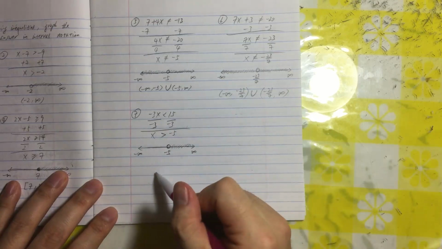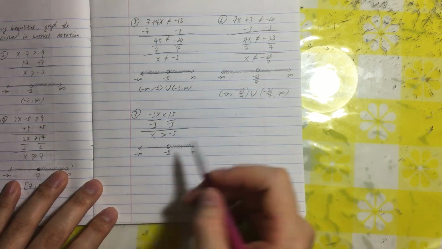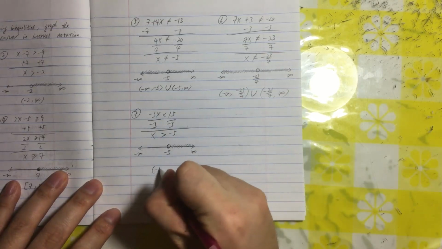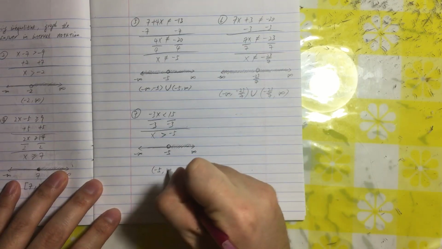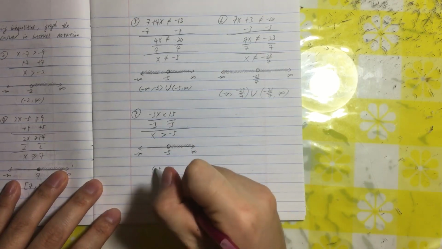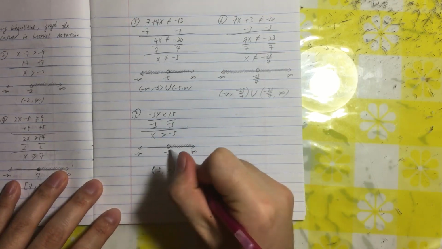And then for interval notation, look at the graph here. Left endpoint is negative 5. Right endpoint is infinity. And negative 5 is not included, so use a parenthesis.